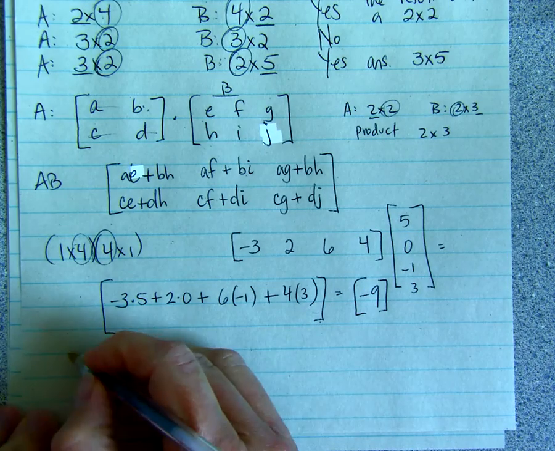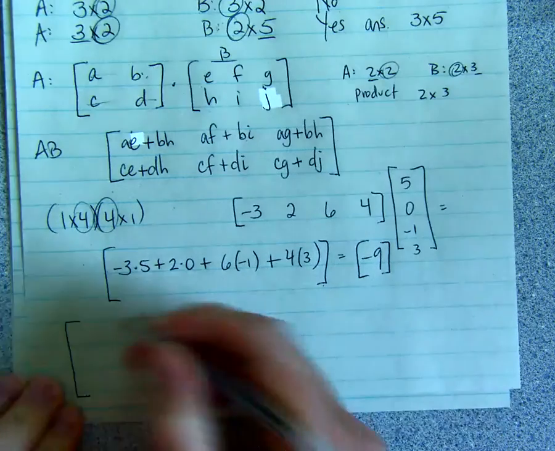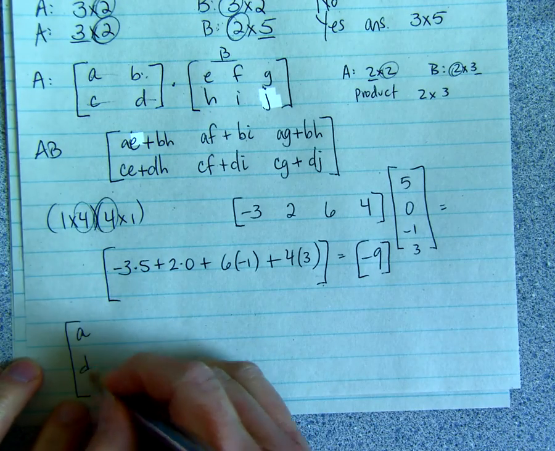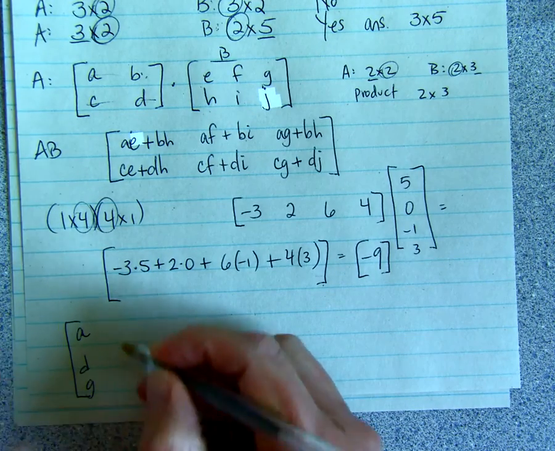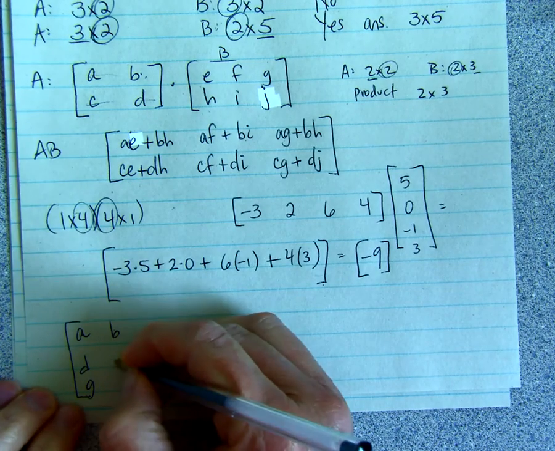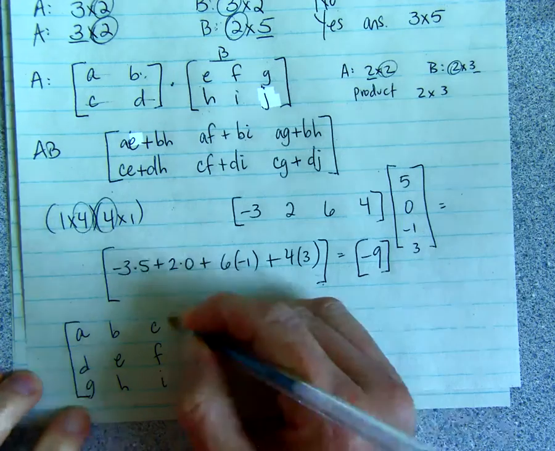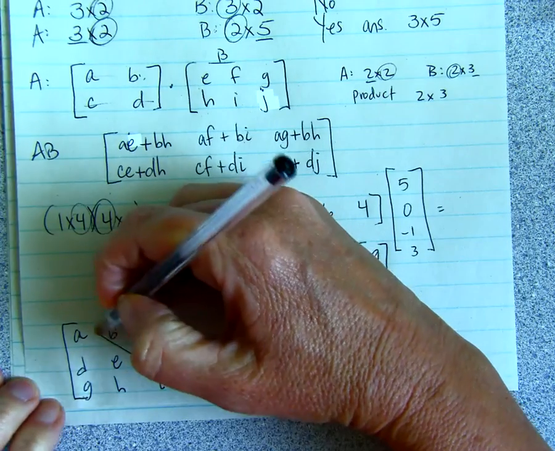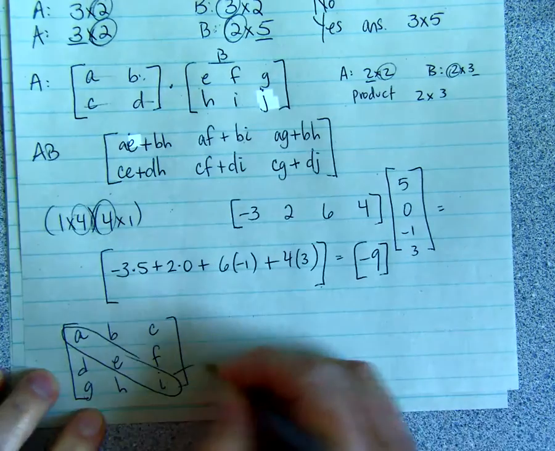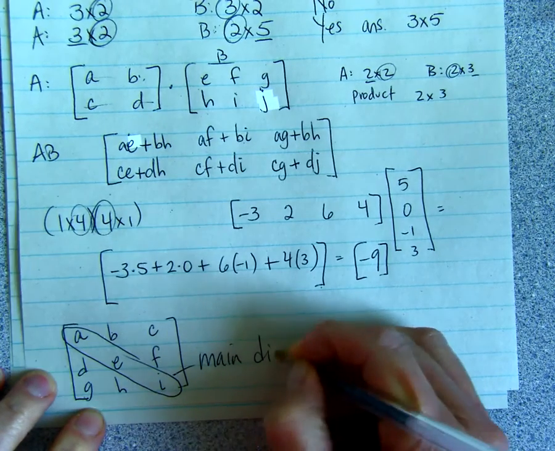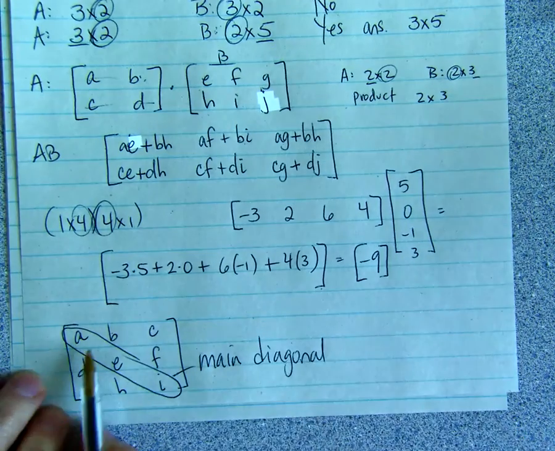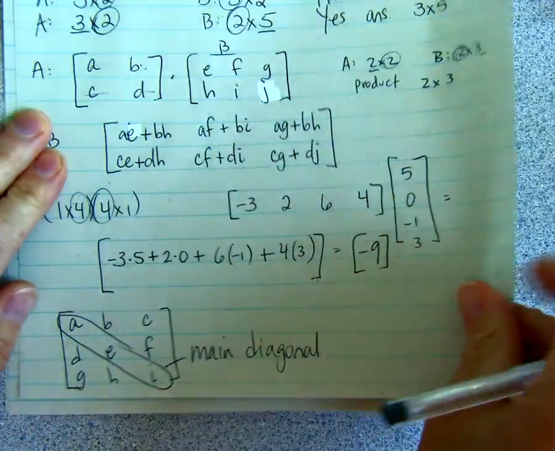In a matrix, we have what's called a main diagonal that goes from the top left down to the bottom right. So I'll circle the main diagonal in this example. So A, E, I, this diagonal right here, we call this the main diagonal of any matrix. It just goes from the top left down to the bottom right.